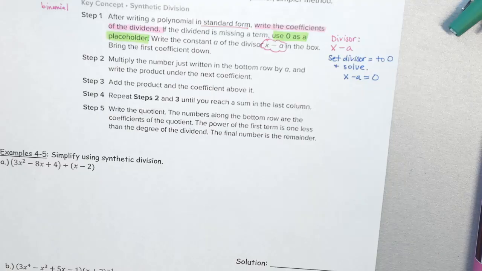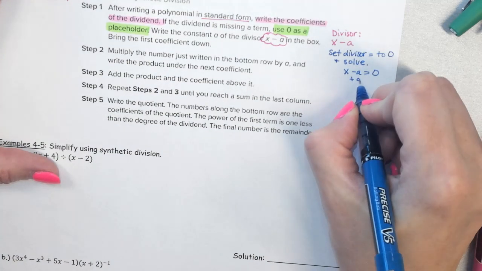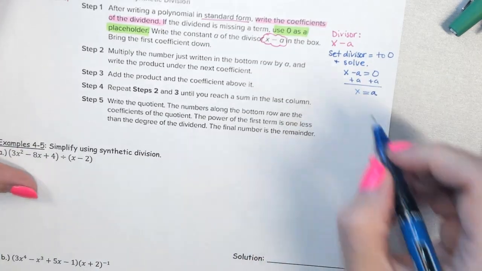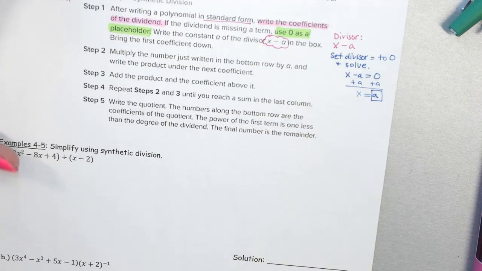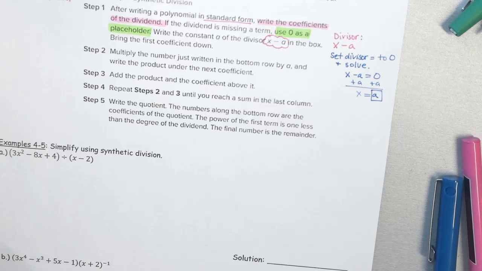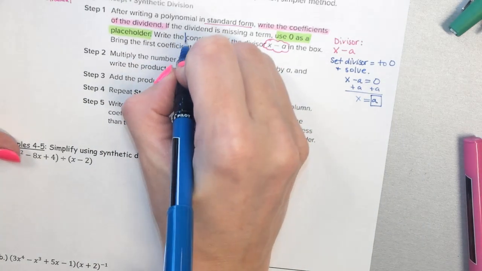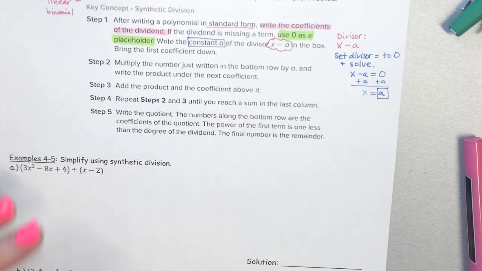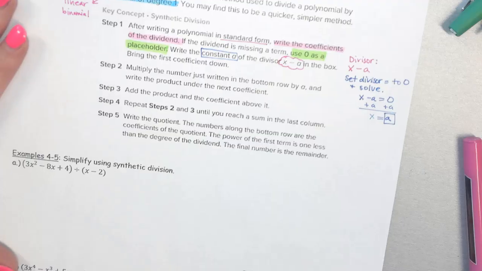If I am solving for x, I would have to add a to both sides, and I would get that x is equal to a. This is what you are going to put in our synthetic division box, which I will show you in just a moment. So when they say write this constant a, it comes from this solving process. All right, so we are going to do these steps together as we go through this.